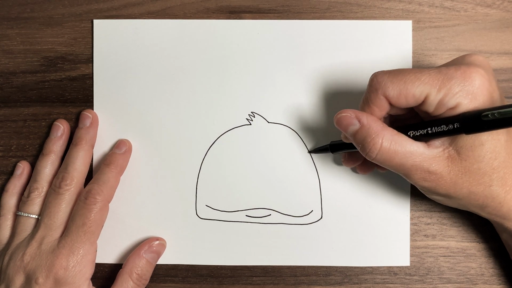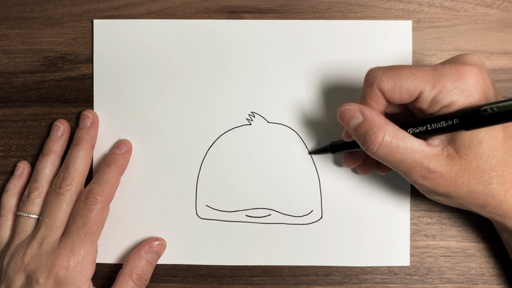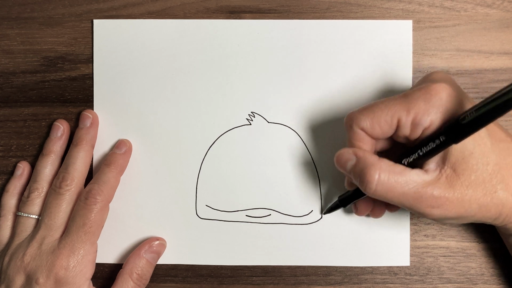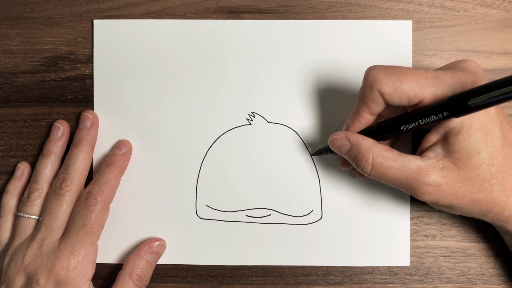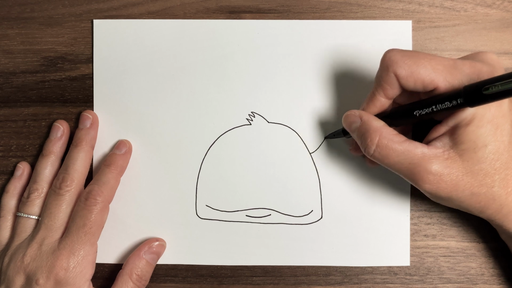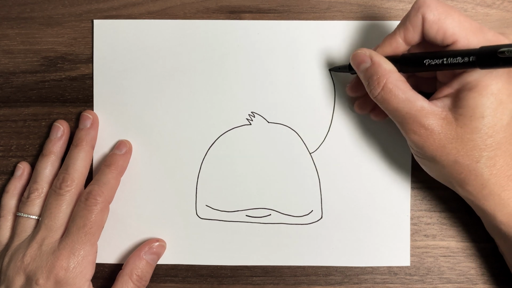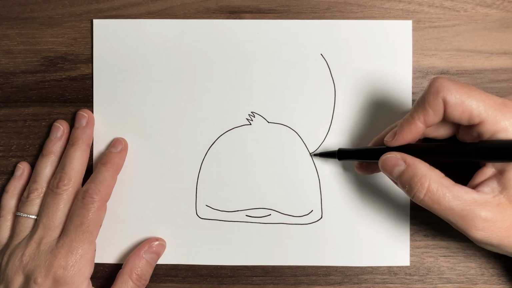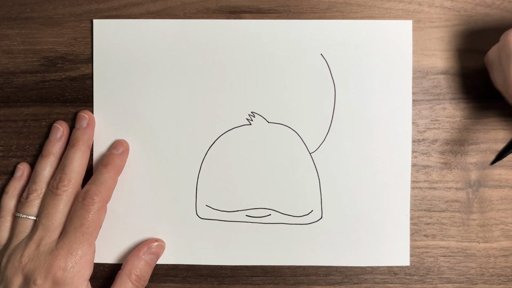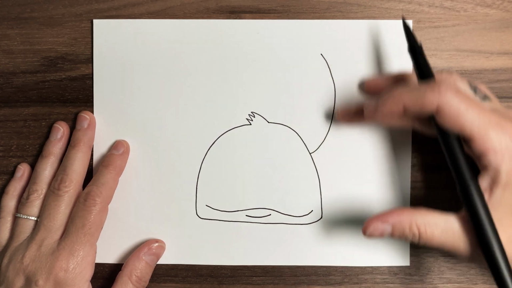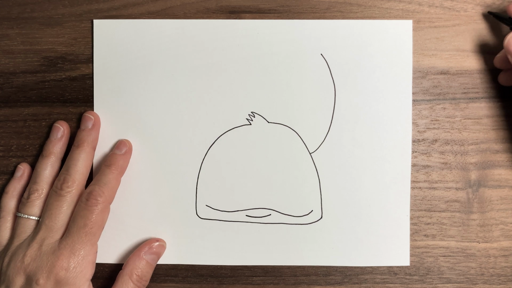Now, we're gonna start basically in the middle of the side of his face here. And you're gonna go up into a curved line. And you can go almost up to the top of your page, okay? You can fill in a lot of this space.